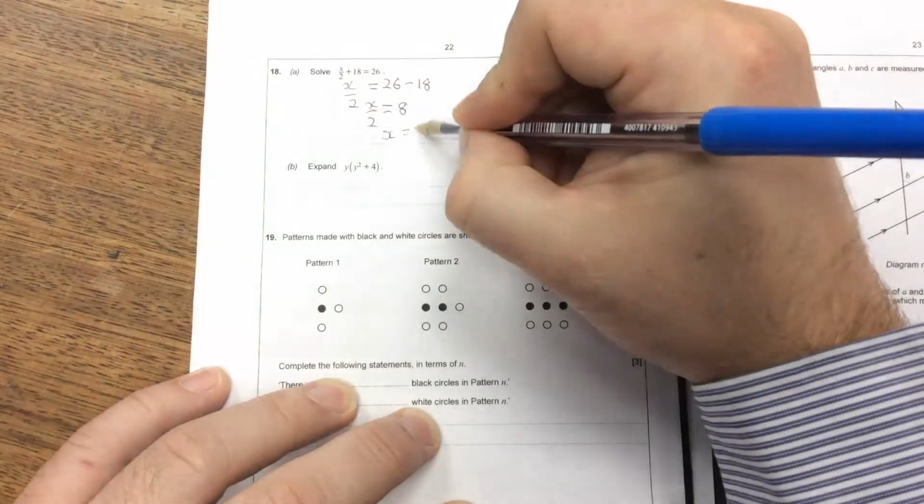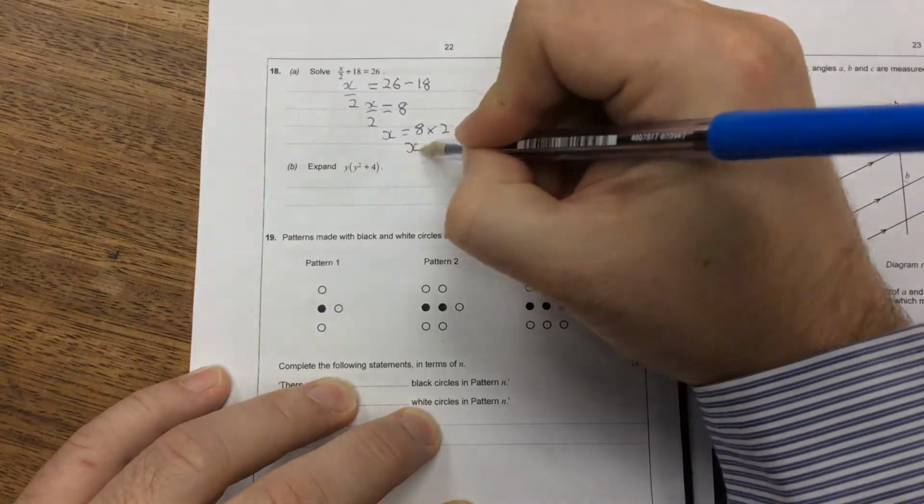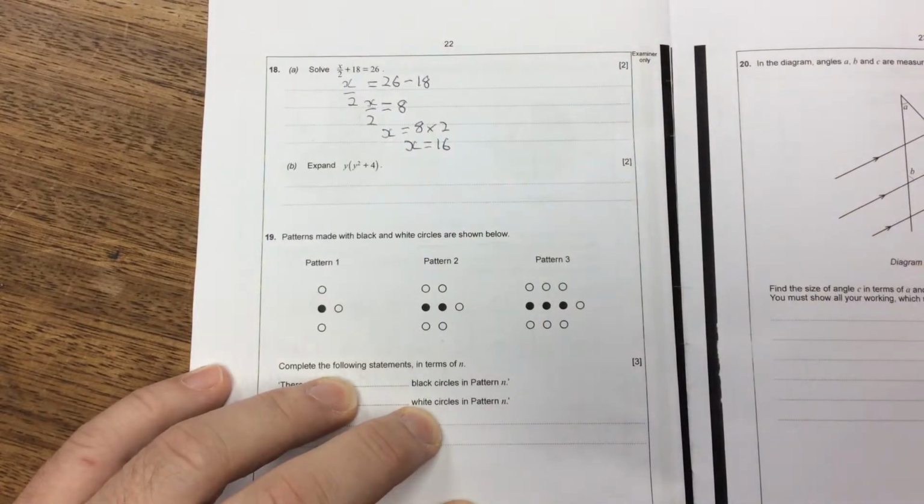And then the opposite of divide by 2 is times 2. So x is 8 times 2, which is 16.